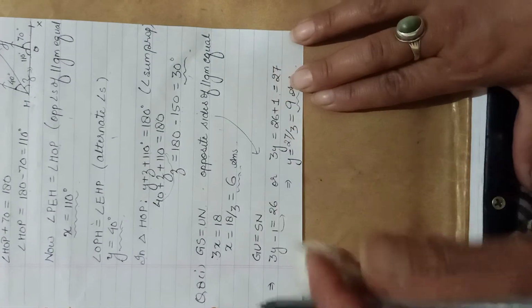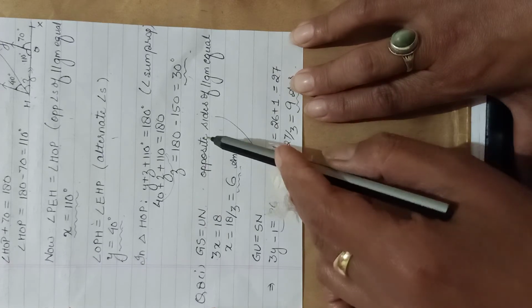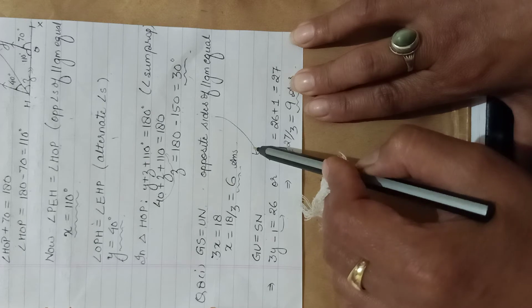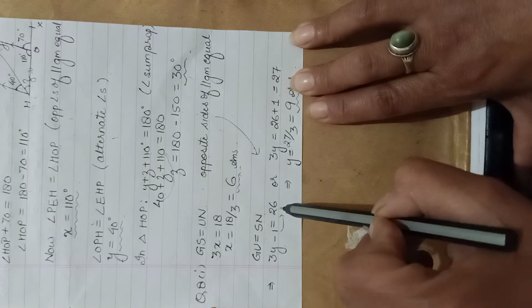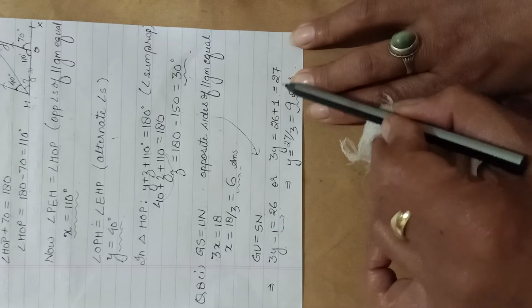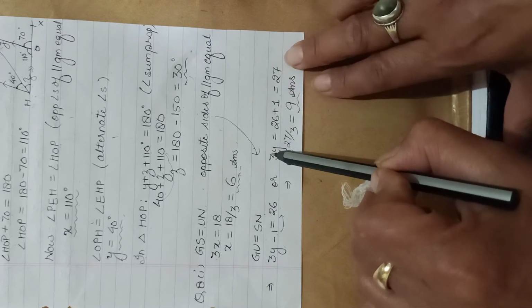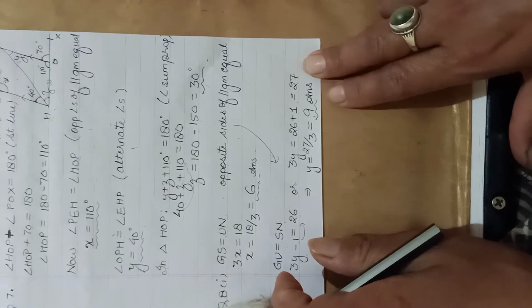The other opposite pair was GU will be equal to SN. The reason will be the same. Opposite sides of a parallelogram are equal. GU given to you as 3y minus 1 should be equated to 26. That was your SN. So taking 1 to the other side, 26 plus 1, 27. 3y is equal to 27. So y is equal to 27 upon 3. That is, y is equal to 9. Okay.